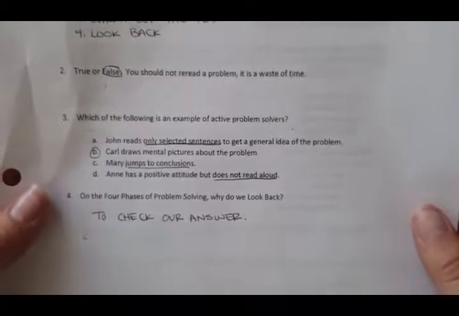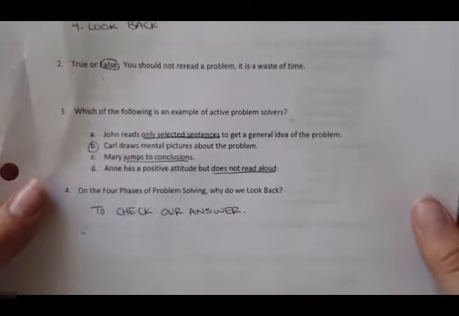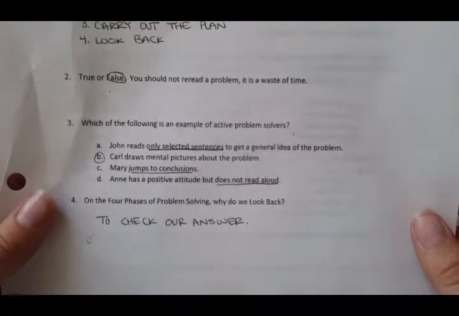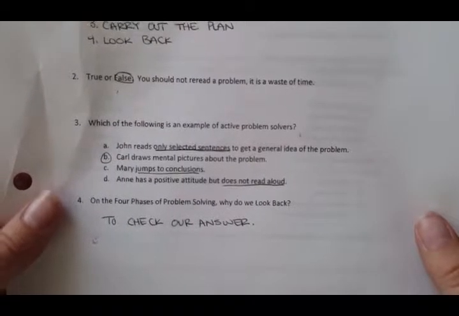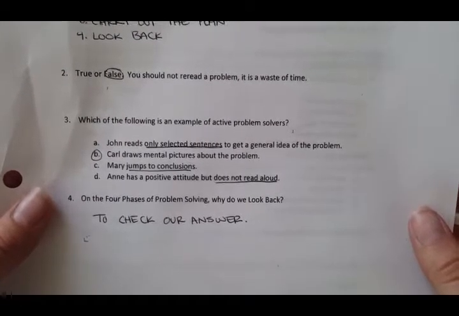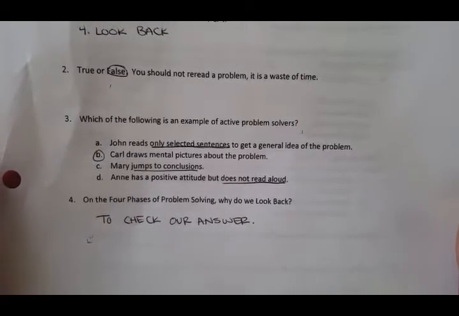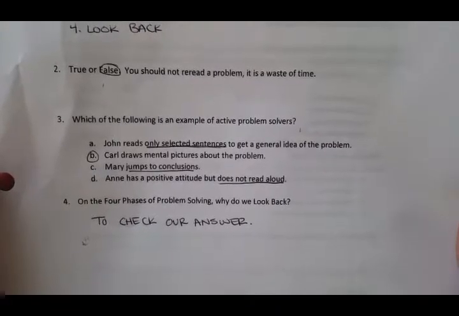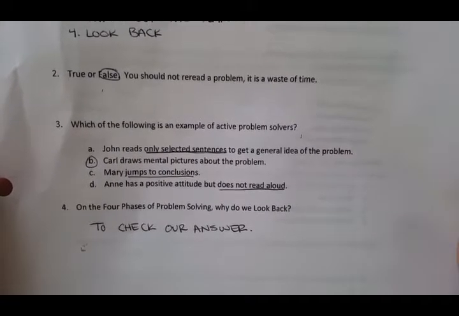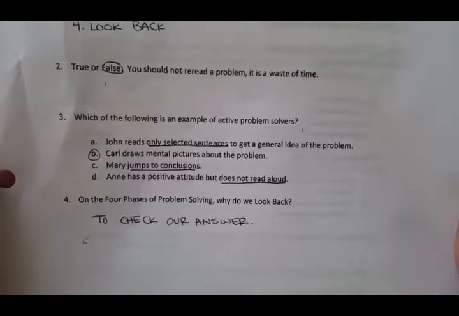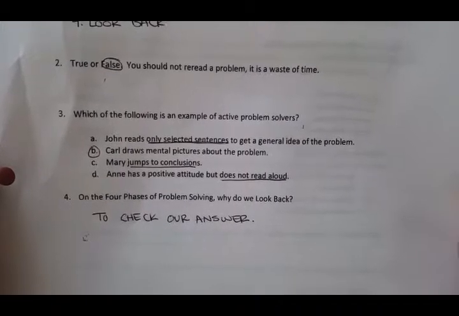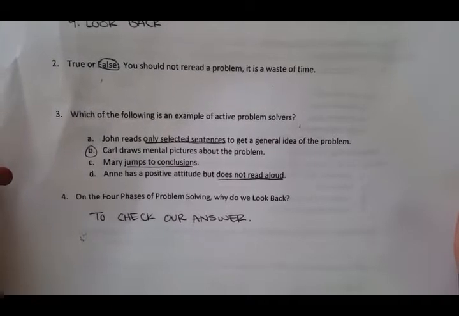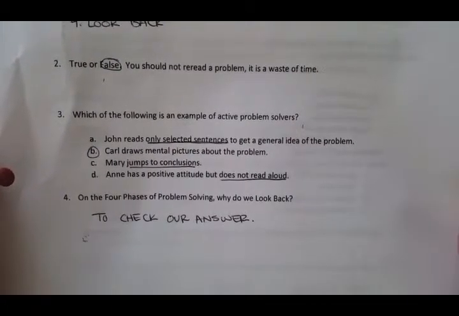The third question was, which of the following is an example of active problem solvers? So A isn't the answer because he's only taking bits and pieces. He's not reading the whole thing. And an important part to understanding the problem is getting all the information out of it. The answer C is wrong because we talked about how jumping to conclusions isn't right. Educated guesses work, but just jumping to conclusions doesn't get you much. D is wrong because we've learned in class that reading aloud is one of the great ways to help yourself understand a problem. And B is the correct answer.